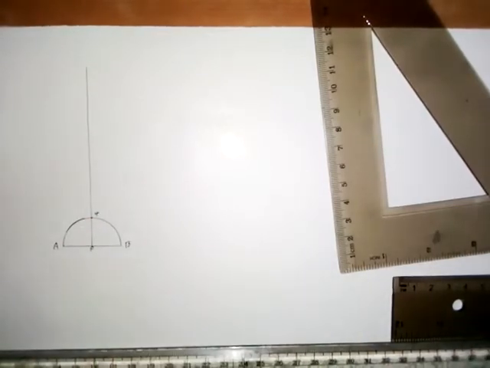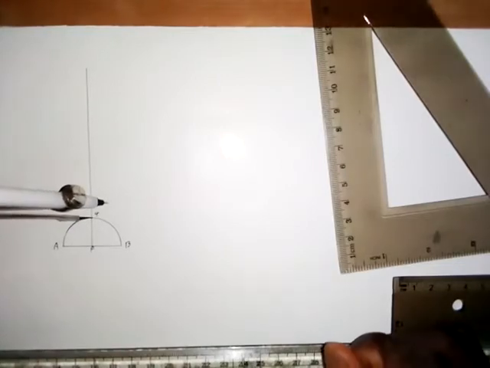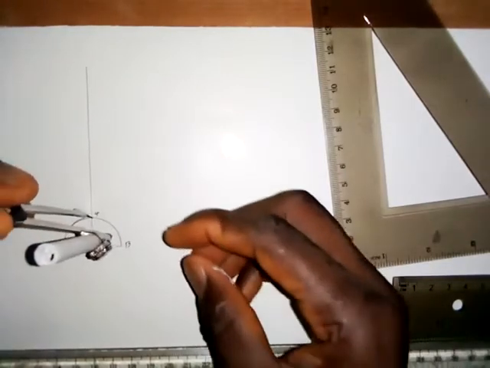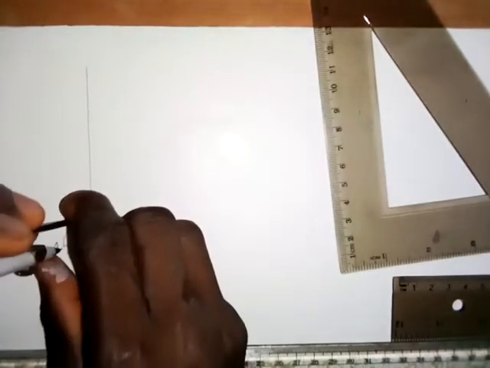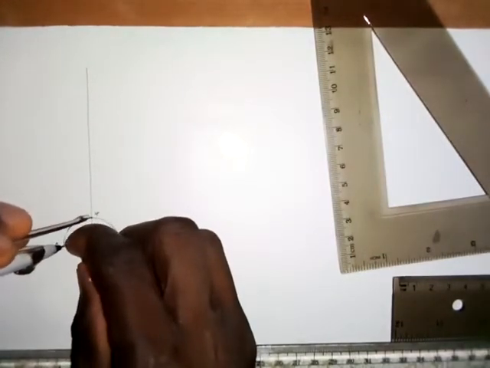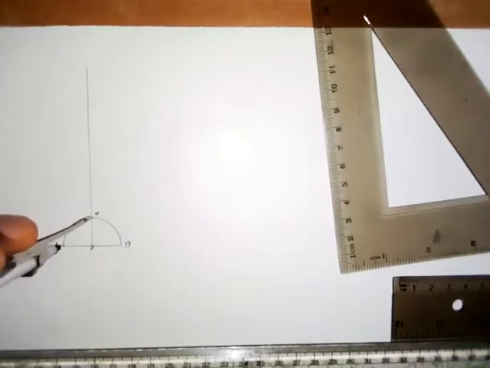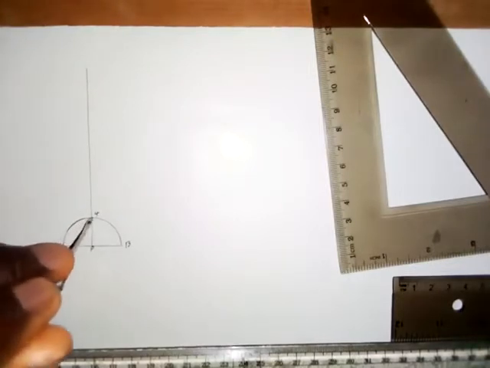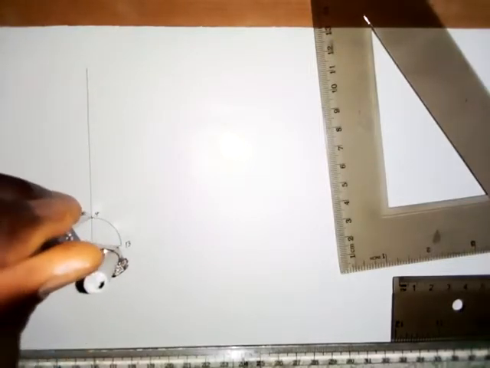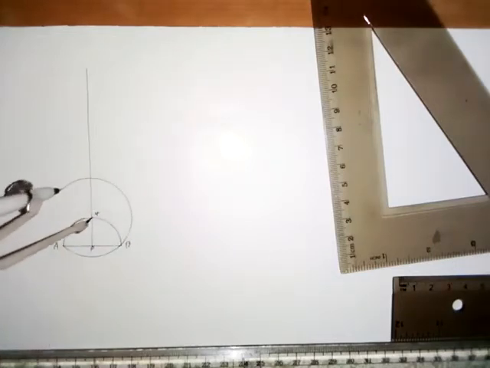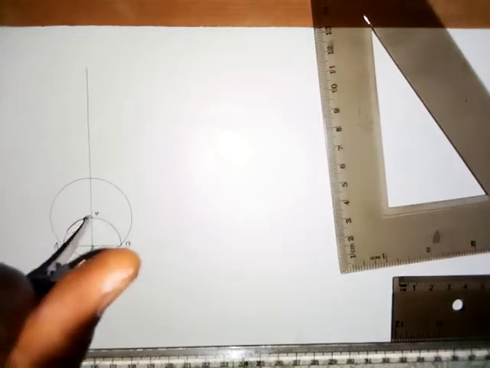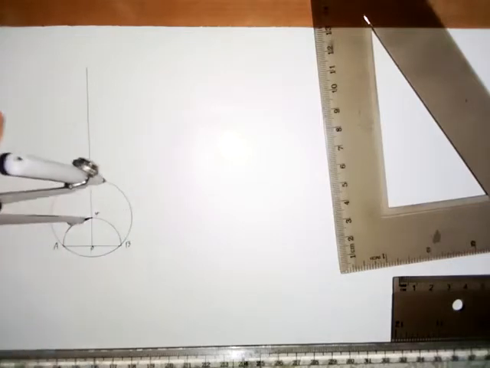So I put my compass at point 4, extend to point A here, and draw a circle. The circle goes like this.